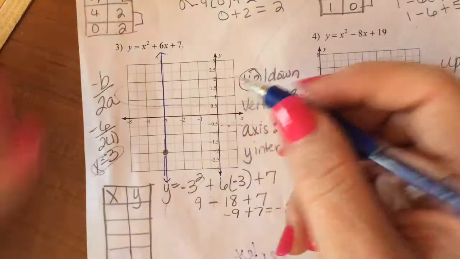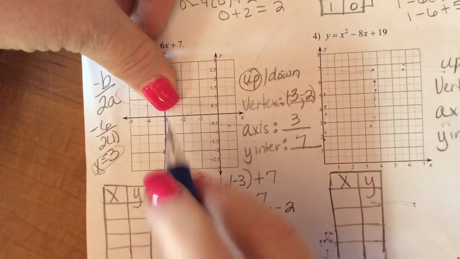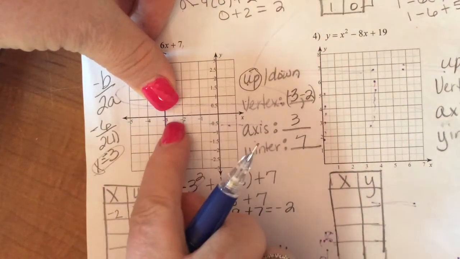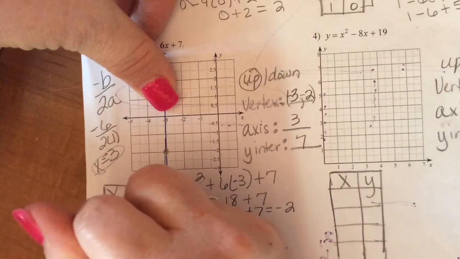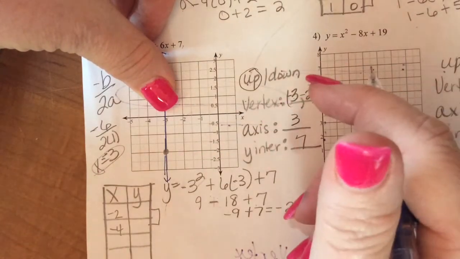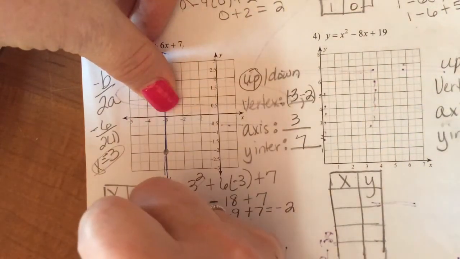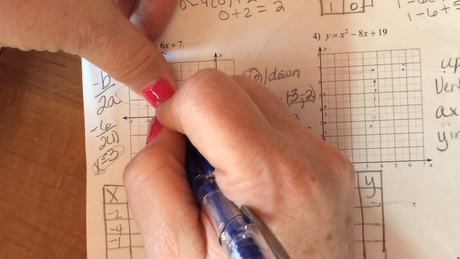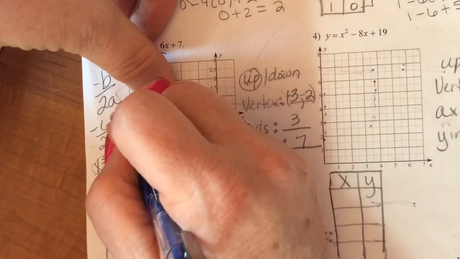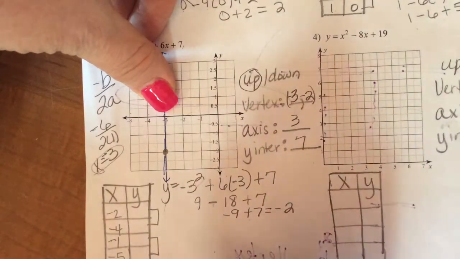Okay, so I'm going to start with the negative 3 on the x. 1 to the right is negative 2. 1 to the left is negative 4. They'll have the same height or y value. So I only got to do 1. Now to get the other one, I'm going to go 2 over to negative 1 to the right. And then from here, I'm going to go 2 to the left, which gives me negative 5. So that'll be those values.